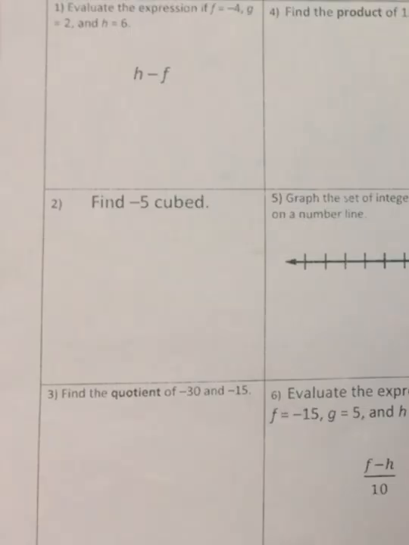Number 1, evaluate the expression if f equals -4, g equals 2, and h equals 6. H minus f, first thing we're going to do is substitute our values. So h is 6, and then we're going to subtract f, and f is -4. So this is a subtraction problem, and we need to keep, flip, change. So I'm going to keep the 6. Minus goes to plus, and then -4 becomes the additive inverse, which is +4. And now it's a +6 and a +4, which gives me a +10.